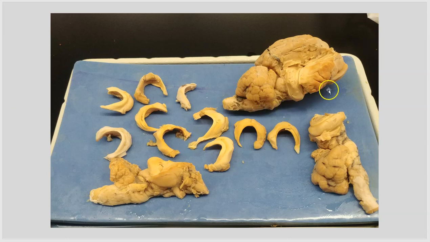Here we see a sheep brain that has been dissected. The left or the right temporal cortex has been dissected away, and there's the hippocampus right there. And here we've pulled out the hippocampi of several sheep brains to display them.